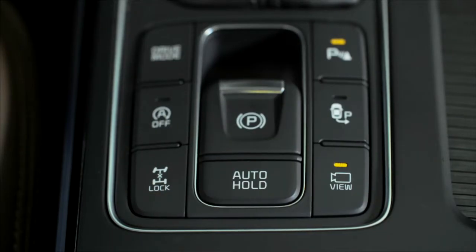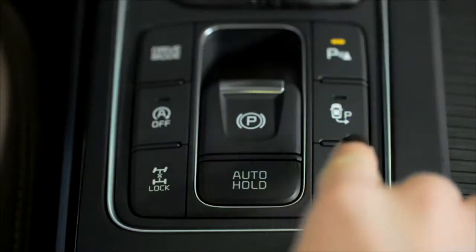To manually turn the Around View monitor system on, press the button. To turn the system off, press the button again.